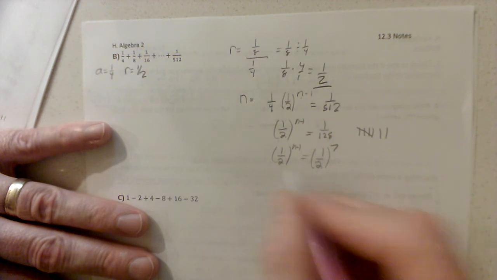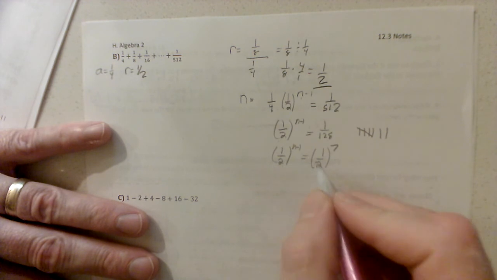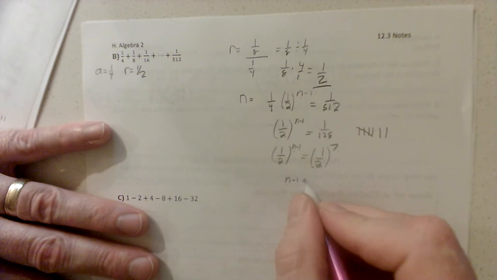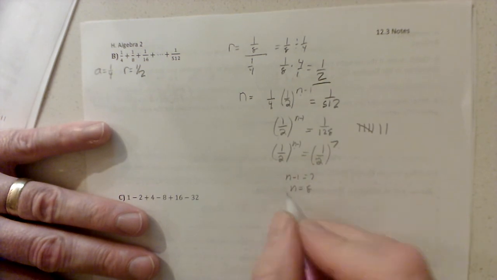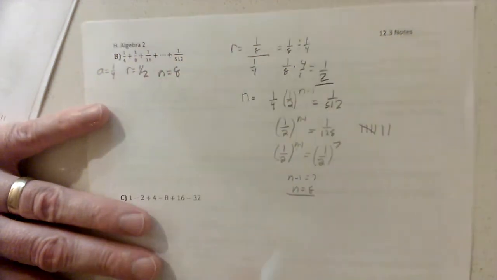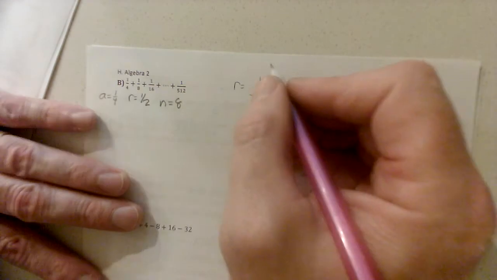So you can set them up with a common base, and that allows you to drop the bases altogether. If these are equal, the exponents have to be equal if they share a base. So n minus 1 equals 7. I realize it's kind of tricky, but the number is 8. All right, so I'm going to come over here. And once you've got that, it's as easy as plugging it into the other side. So let's go ahead and write that up here so you can see it every time.